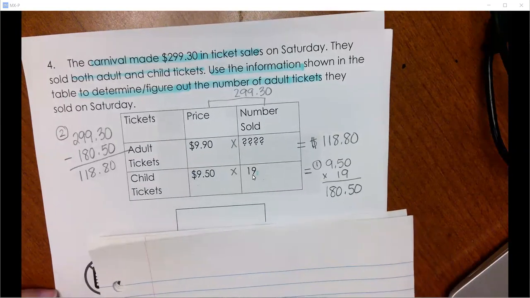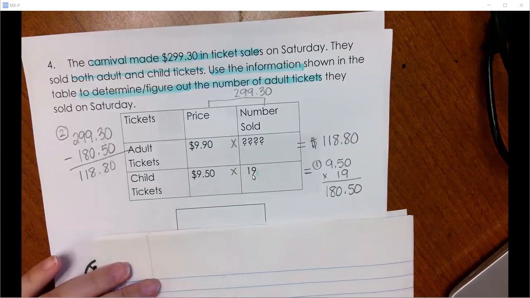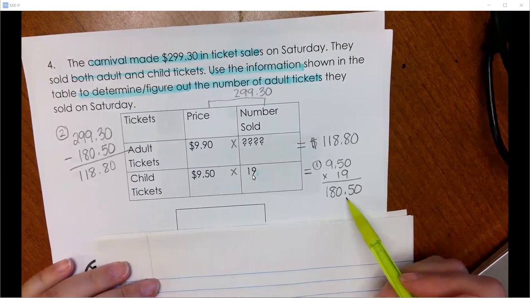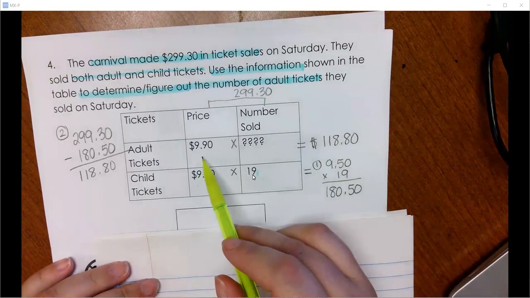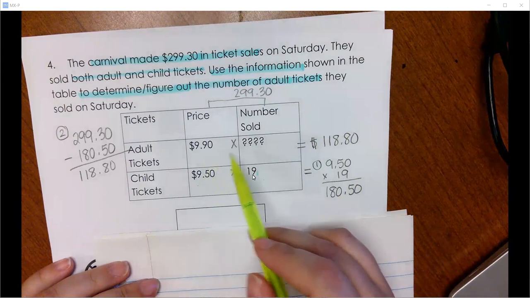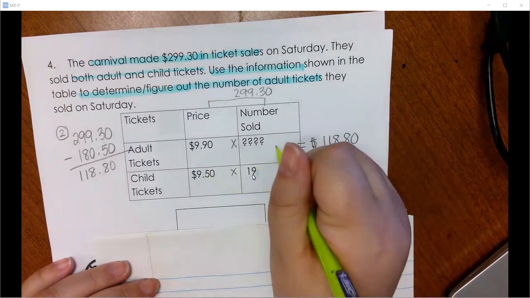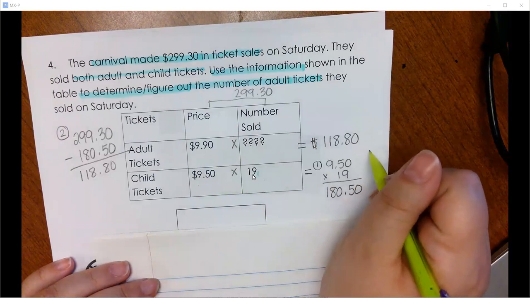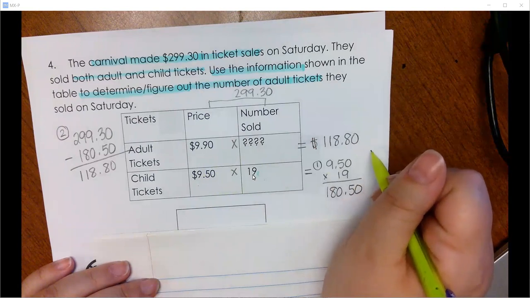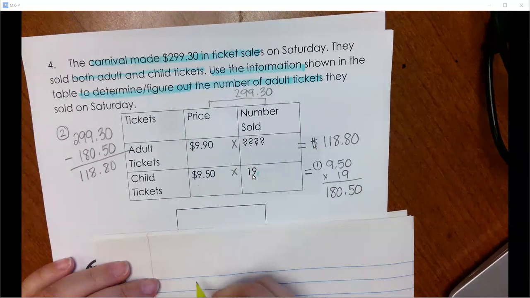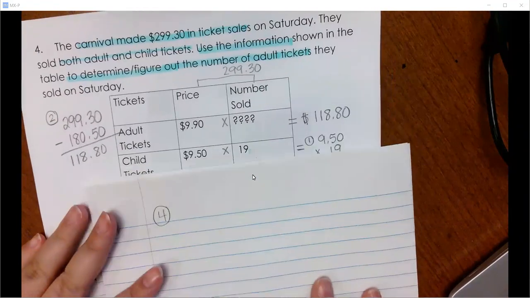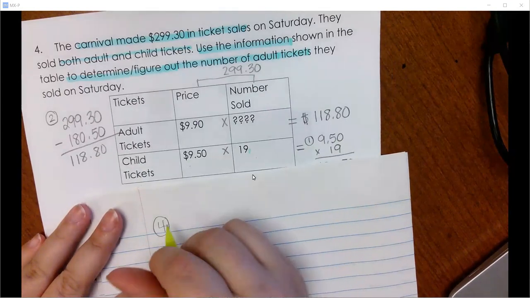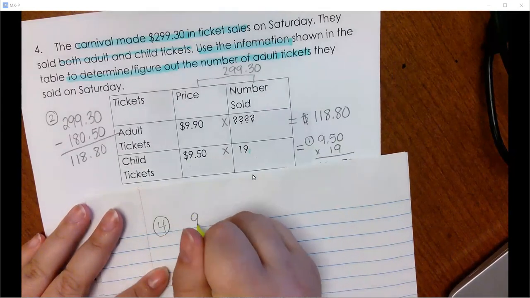So this is a separate recording, starting with number 4 for the Unit 7 study guide. Before we were interrupted, we had figured out that $9.90 times an unknown amount equaled $118.80. This is number 4. In order to figure out how many tickets were adult tickets, I need to figure this out.